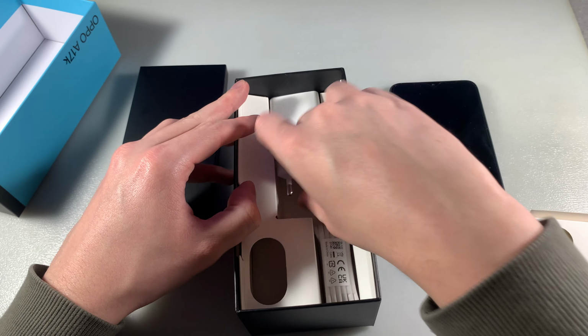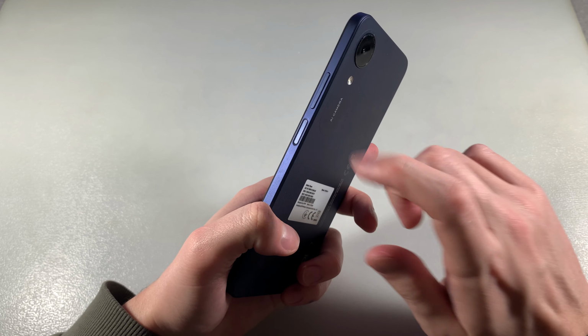Now talk about the phone. Phone made of plastic. On the back side camera LED, on the front side 6.5-inch display, volume buttons and power button with fingerprint scanner.